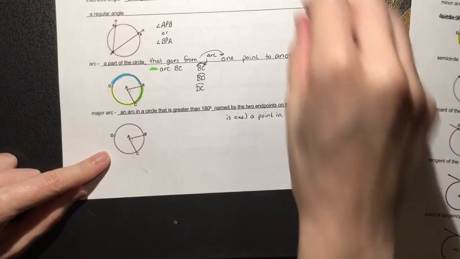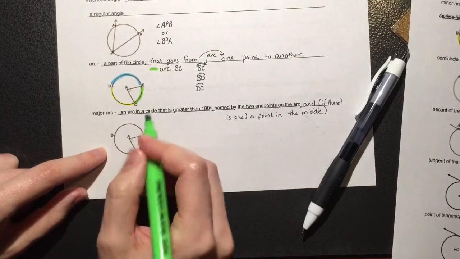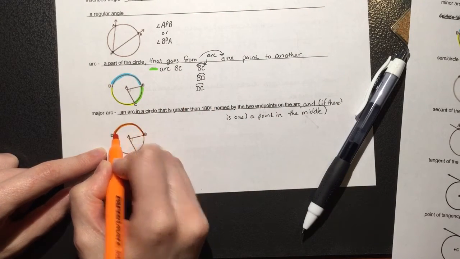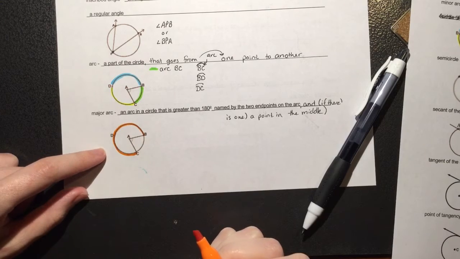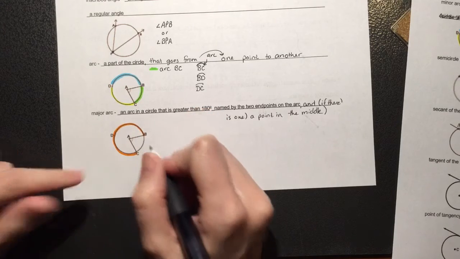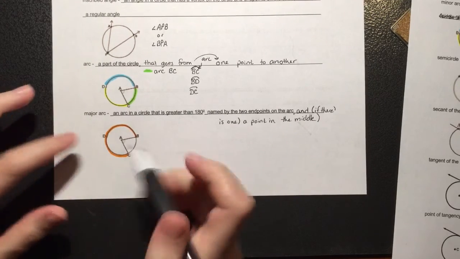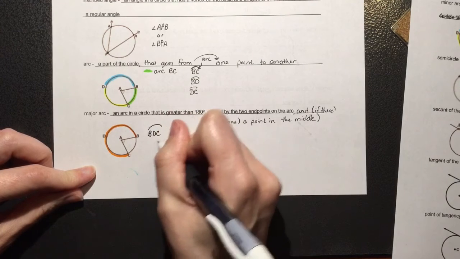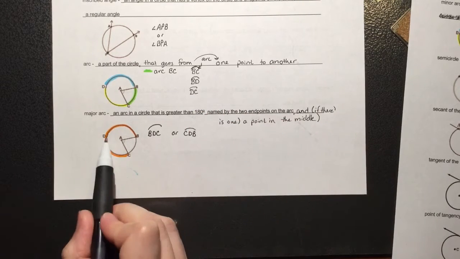Okay, so if we're looking at this one and we're looking for a major arc, it's got to be more than 180 degrees. So if I'm starting at B and I'm looking for a major arc, I can't stop at D because we've already tested that that's less than 180. So to make it be a major arc, we would have to go all the way to C. That's greater than 180 degrees. So the way we would name that major arc, it's kind of like you're naming an angle. You've got to make sure that whatever point is in the middle is in between the two outsides. So we could name this one arc BDC, or we could name that arc CDB. It doesn't matter, whichever, just as long as that D is in the middle.